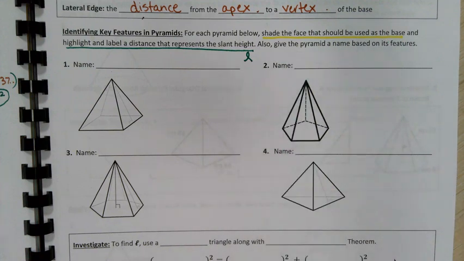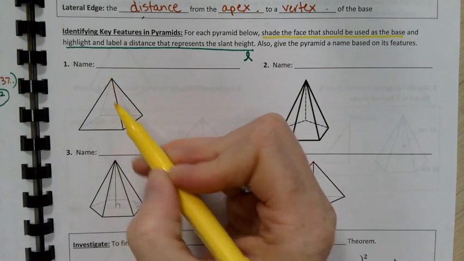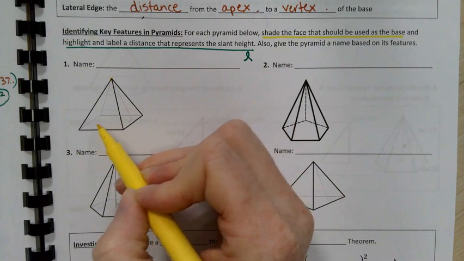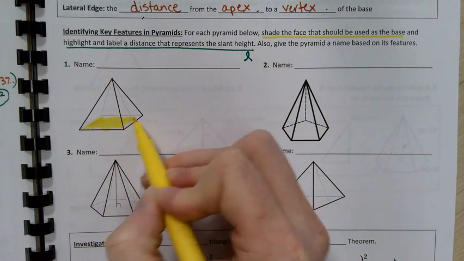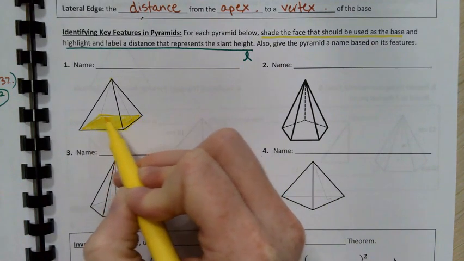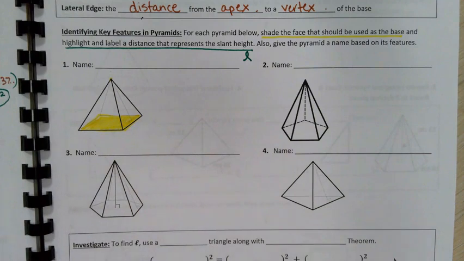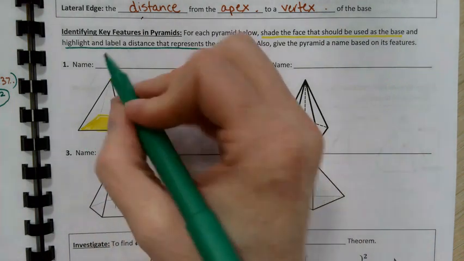Okay, so for this first pyramid, the apex is this point at the top, and the base is the face that is across from that. If there's a shape in your pyramid that is not a triangle, that must be the base. So for this pyramid, the base is rectangular, it looks like. It's a little bit slanty, but remember that's just to get it to look 3-dimensional to our brains.